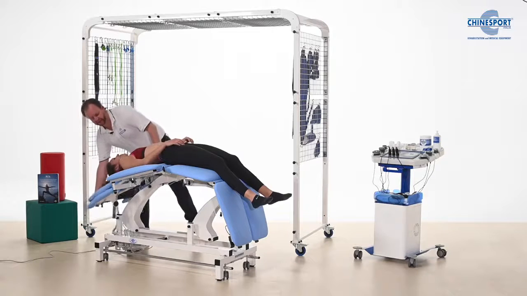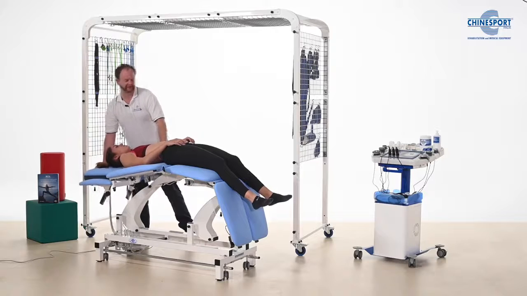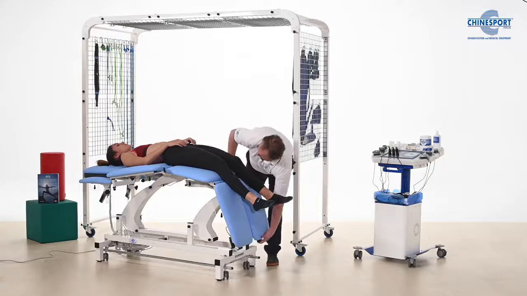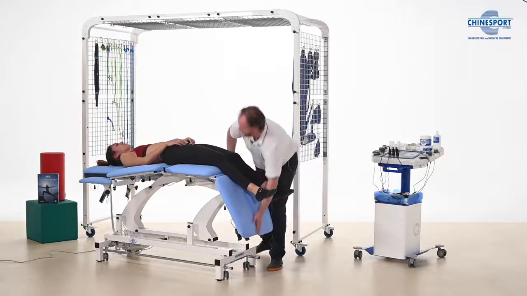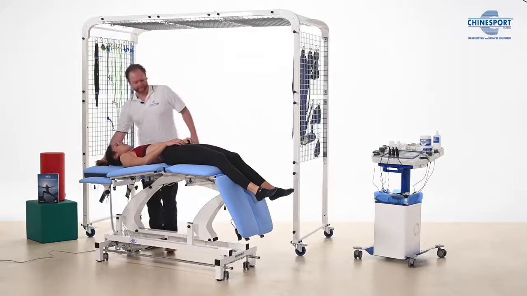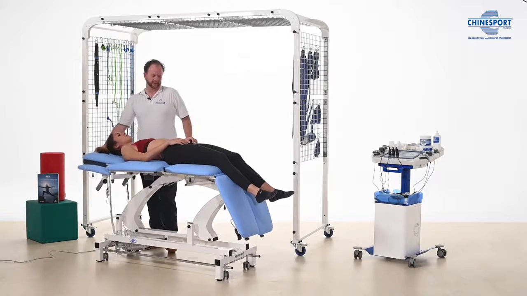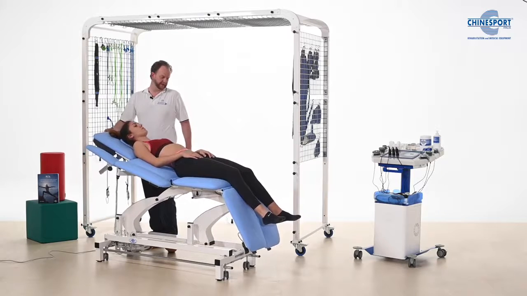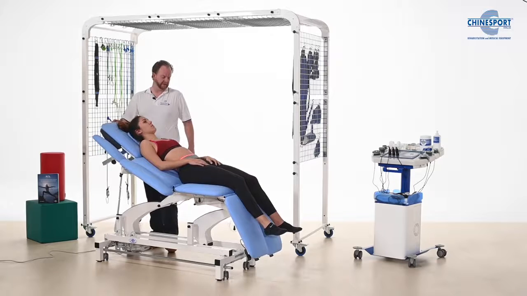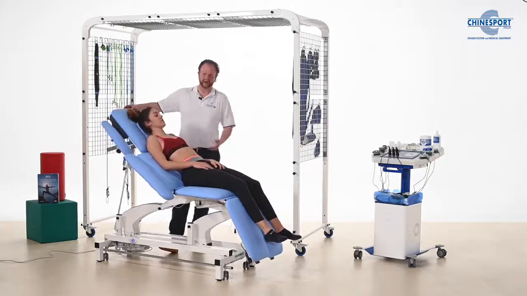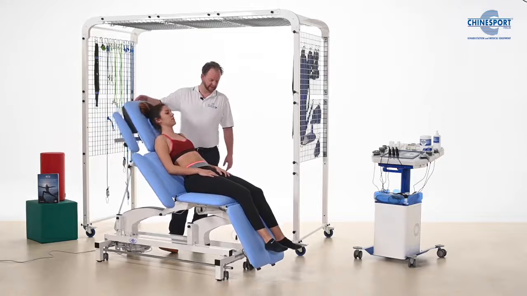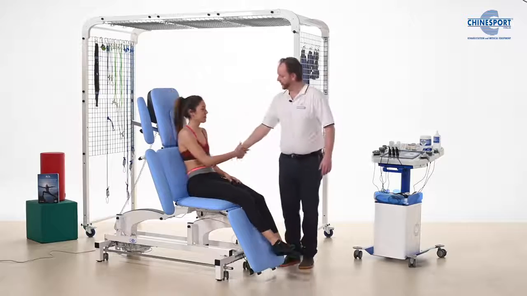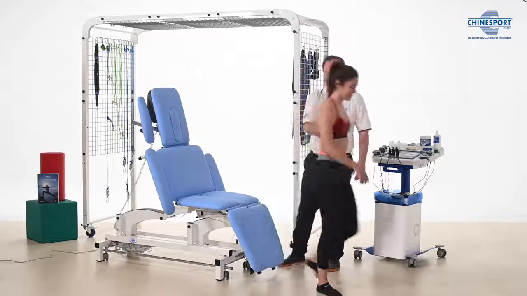But we're letting gravity do the work, and we can target specific muscles. We're just going to put her up. And here, we're going to bring her up. And of course, if you have patients that you want to treat in a sitting position, then in your physiotherapy practice, your rehab practice, you now have a table that you can shape into a couch very easily. There we go. You can give me a hand, and I can take you away.